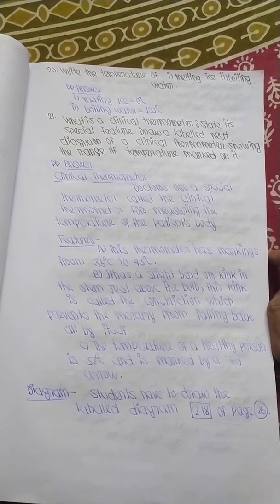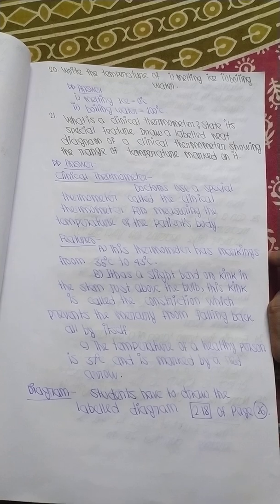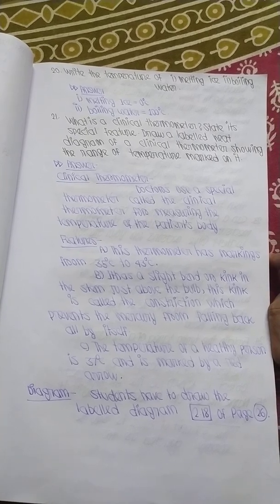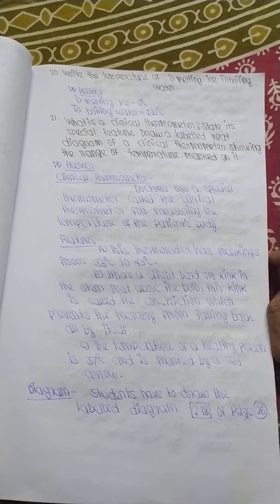21. What is the clinical thermometer? State its special feature. Draw a labeled neat diagram of a clinical thermometer showing the range of the temperature marked on it. Answer: clinical thermometer. Doctors use a special thermometer called the clinical thermometer for measuring the temperature of a patient's body.